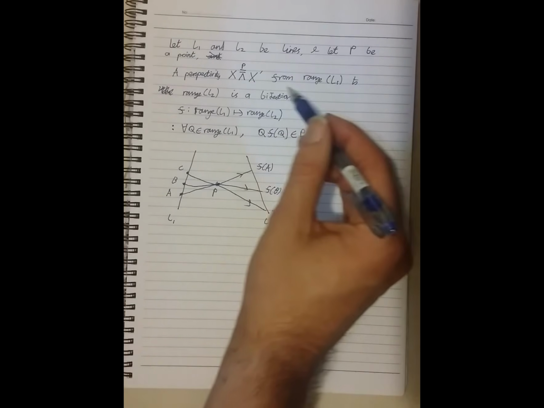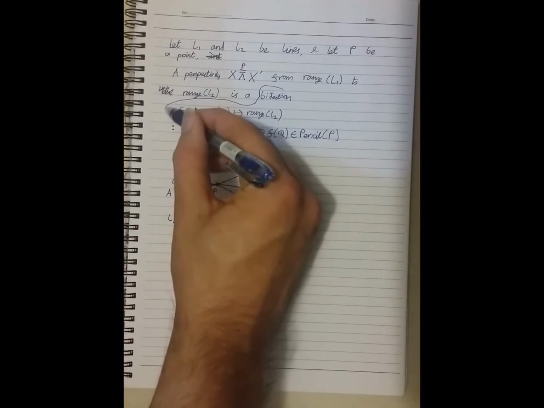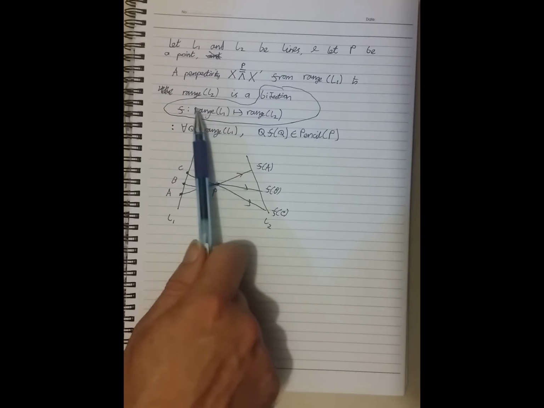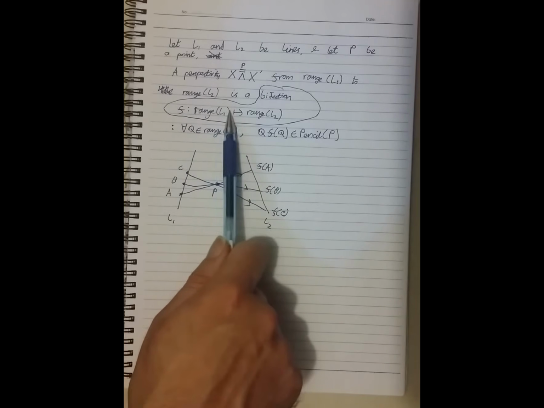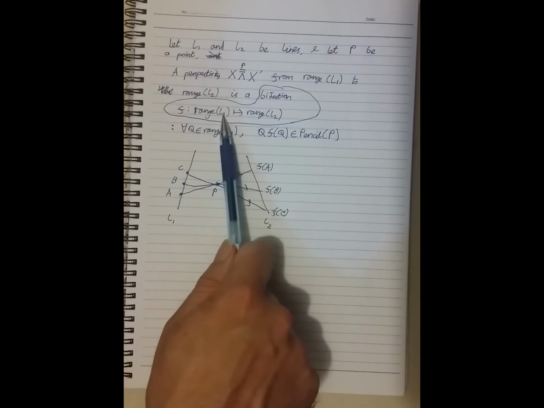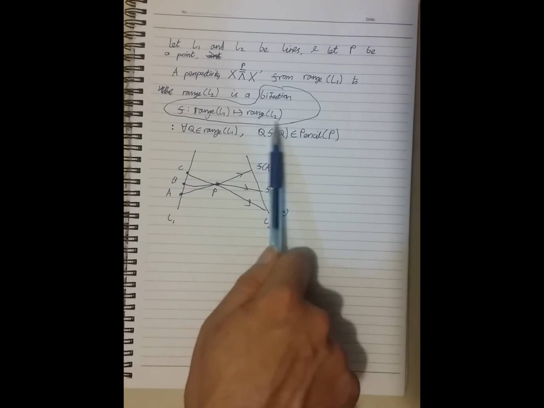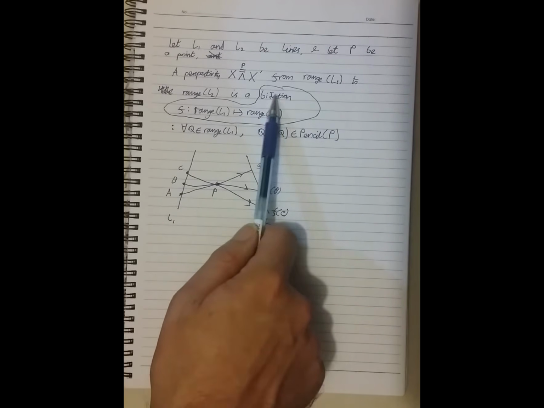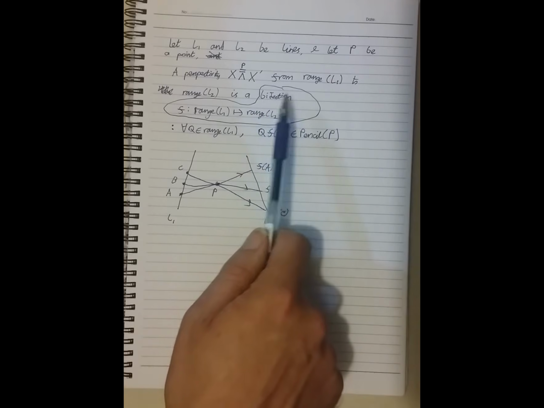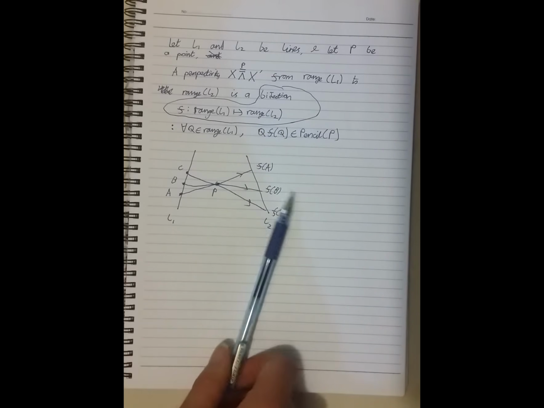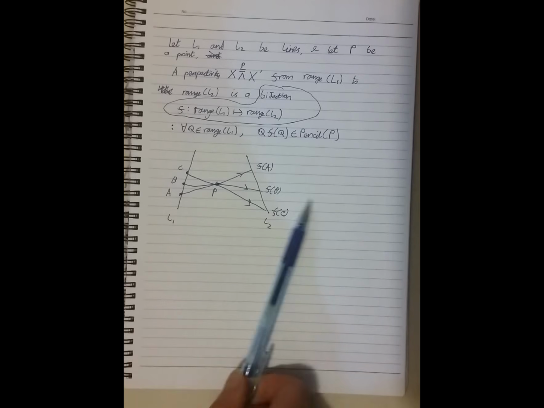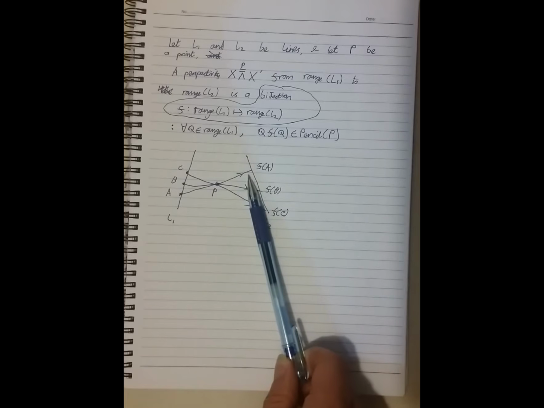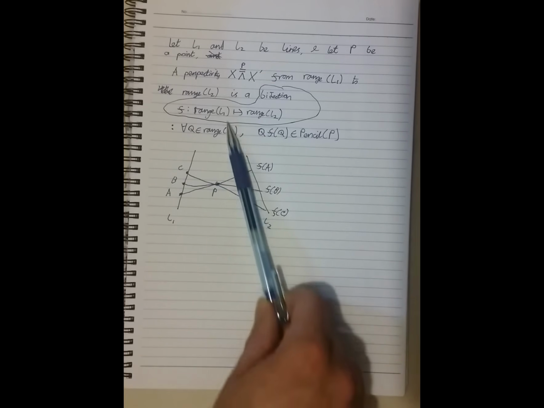Just in case you're not sure about what this notation means, this basically means that we have a mapping which associates each member of the set of points on line 1 with a point on line 2 called f of q, and a bijection. That means it's a one-to-one onto mapping. So it never sends two elements over here to the same place over here, and it covers every element over here.